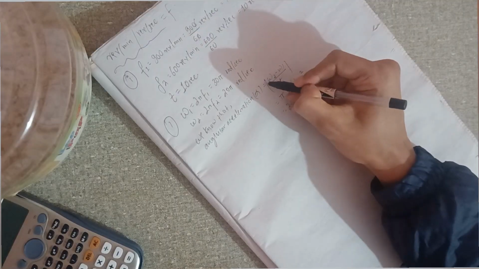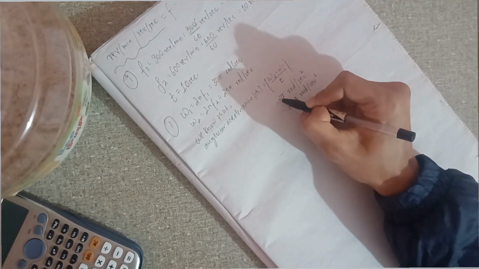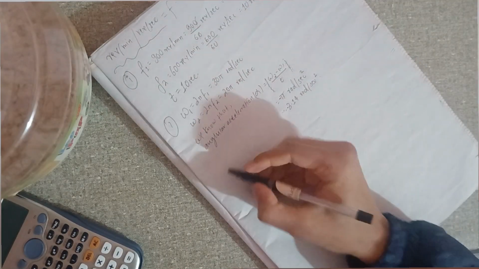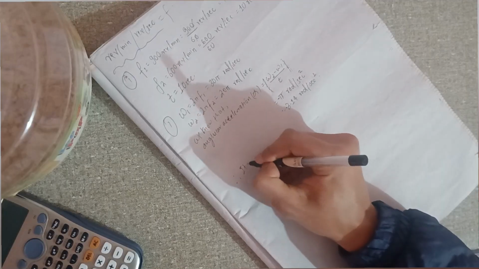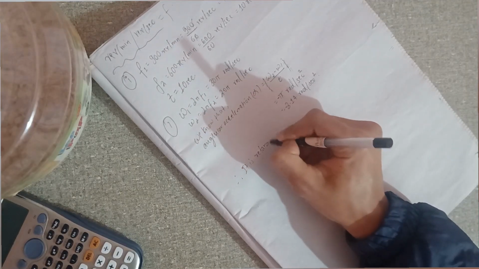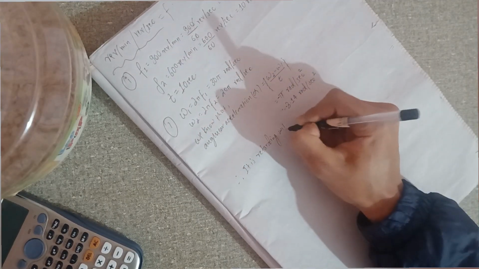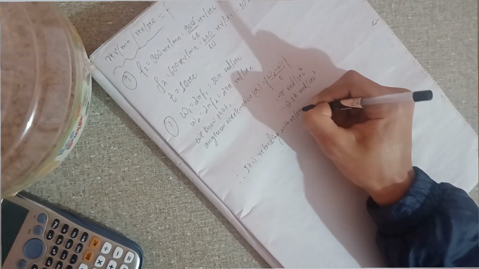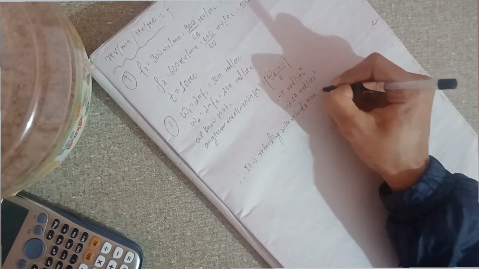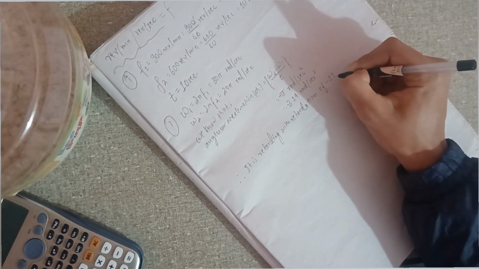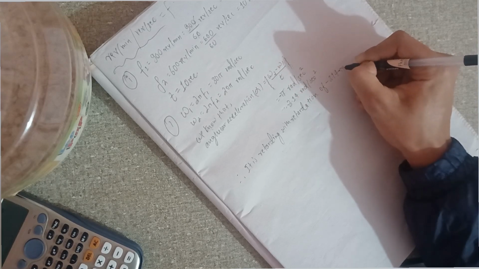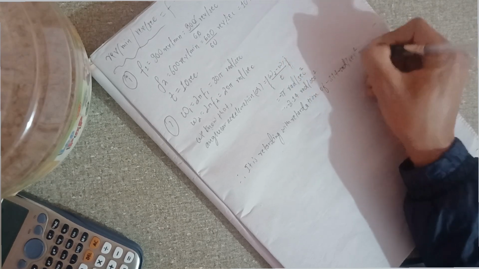You cannot use the absolute sign and just write negative pi because it is retarding, or you can just write it is retarding with retardation of minus 3.14 radian per second square.